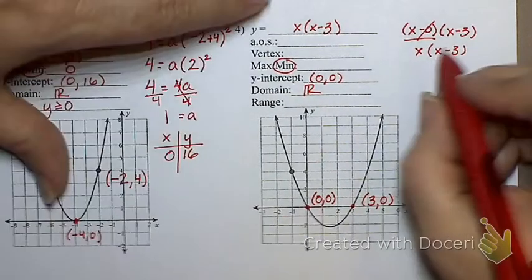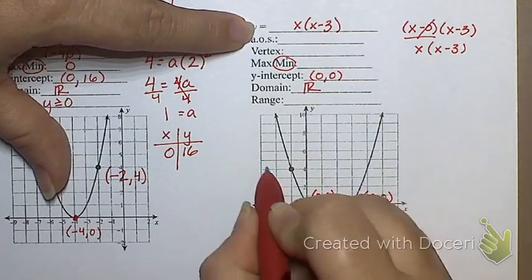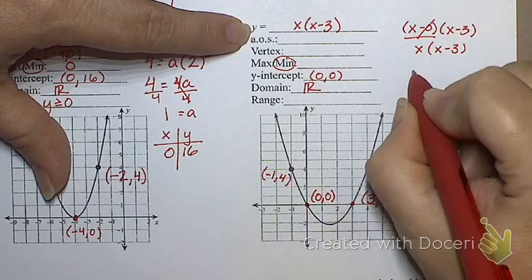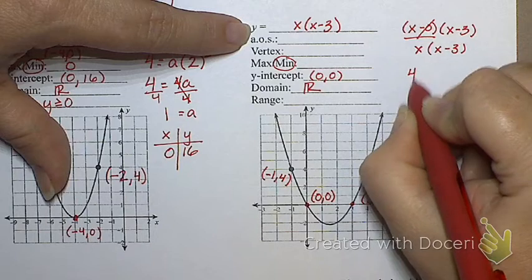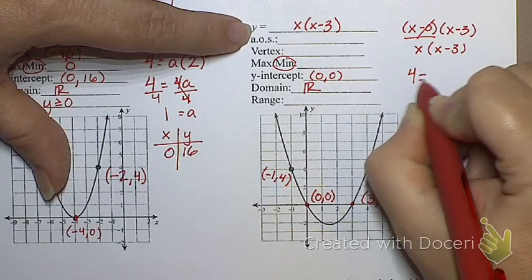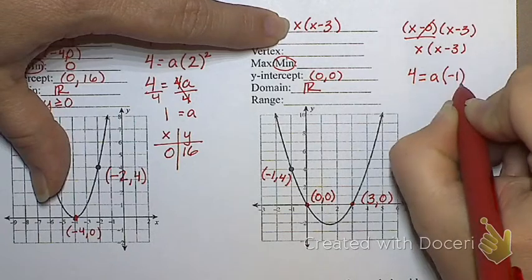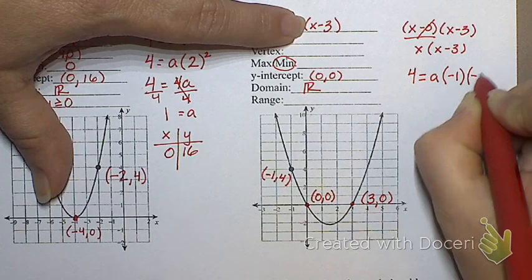What's my other point? My other point is negative 1, 4. So what do I plug in for y? 4 equals a times x, which is negative 1, times negative 1 minus 3.